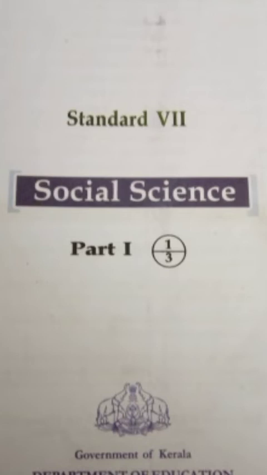What was the main slogan of the agitations against the partition of Bengal? Boycott foreign goods and use Swadeshi products. This was the main slogan of the agitations against the partition of Bengal.